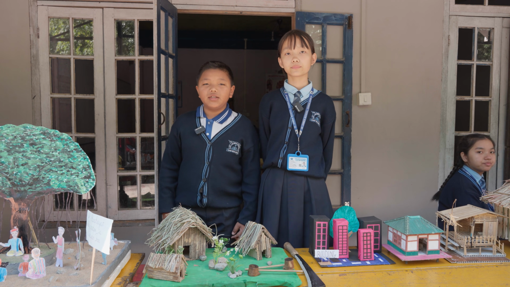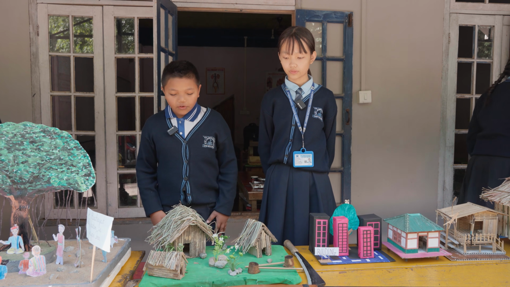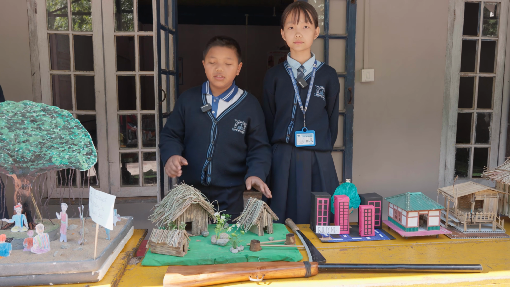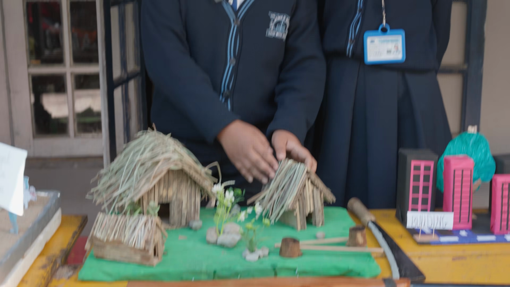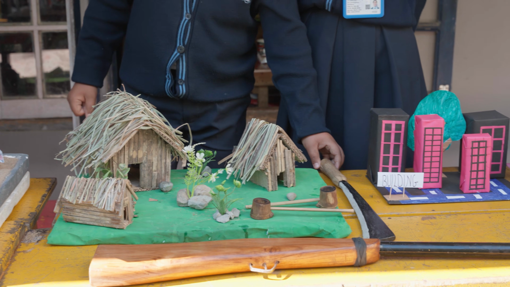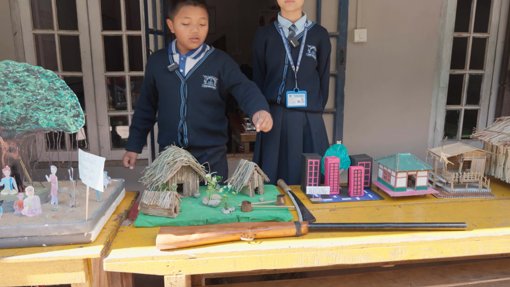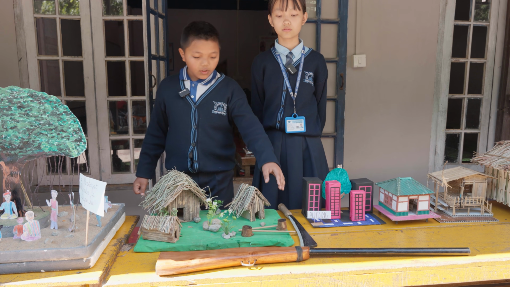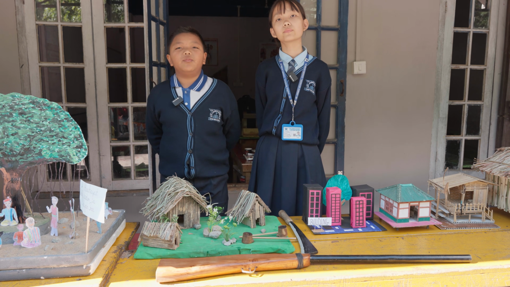Today we are going to present our exhibition model. First of all, this is Zaukwa, this is the chief house, and this is the counselor house, and this is the normal person house. This is Chempui, and this is Tukli, and this is Weibel. That's all for our model.